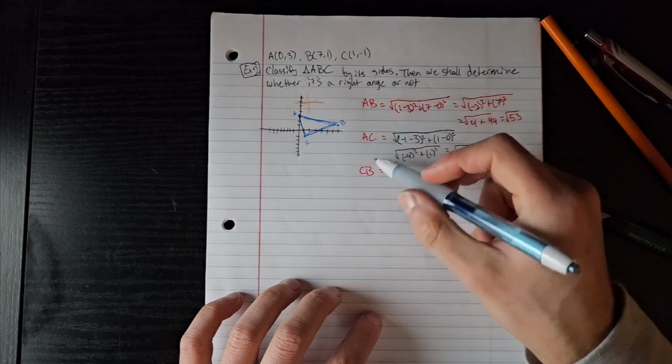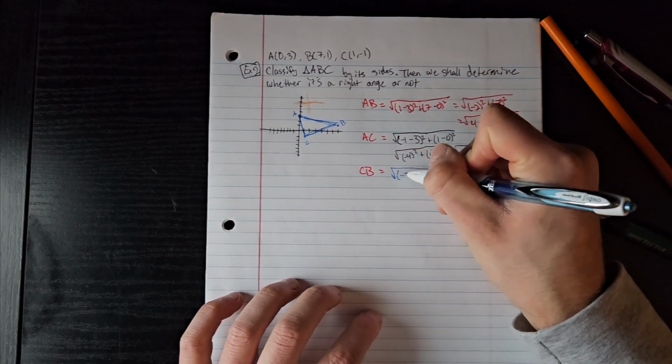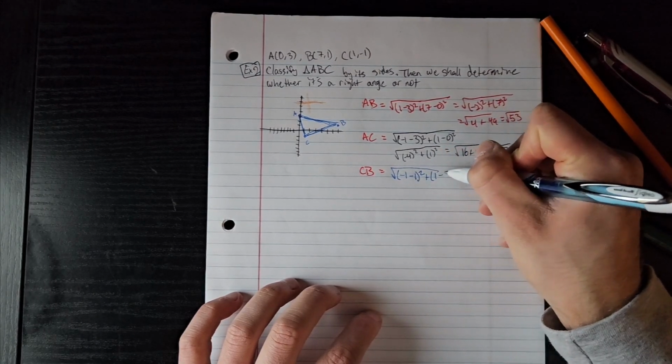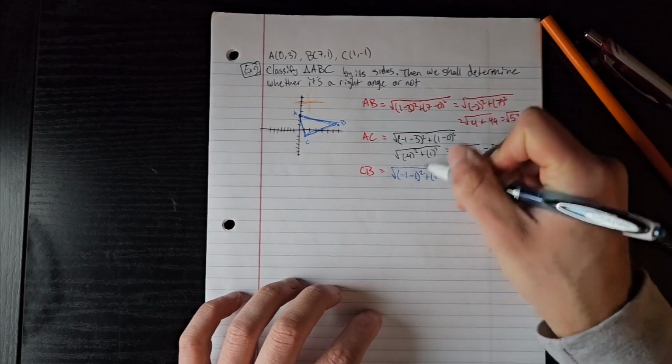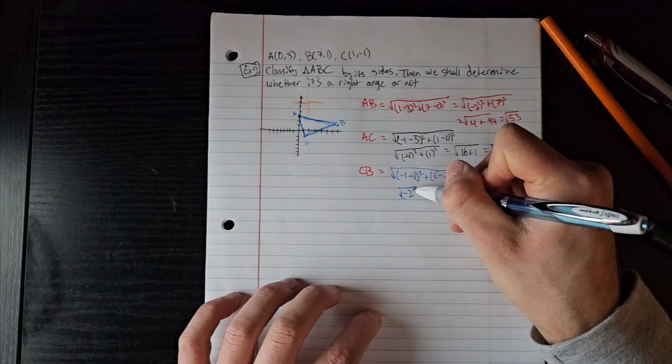CB is our last one that we have to work with. We have the square root of negative 1 minus 1 squared plus 1 minus 7 squared. That's going to give us negative 2 squared.